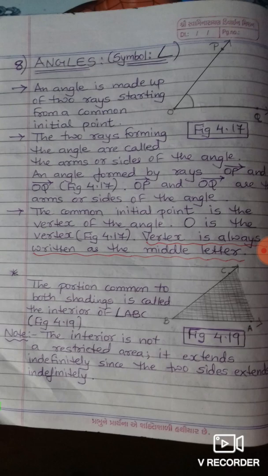So O is the common initial point, and the common initial point is also called the vertex of the angle. Clear, children? Here O is the vertex, as you can see clearly in figure 4.17. And please do not forget, the vertex is always written as the middle letter.